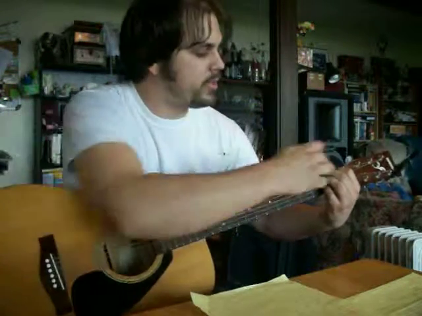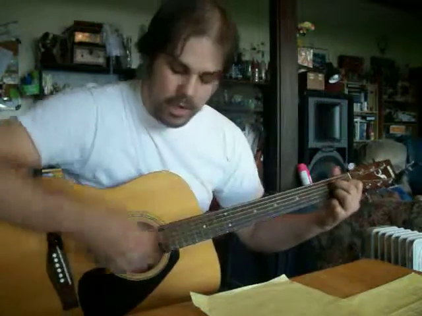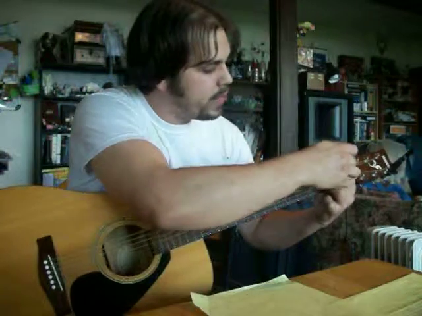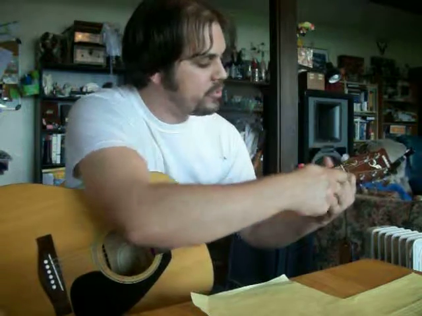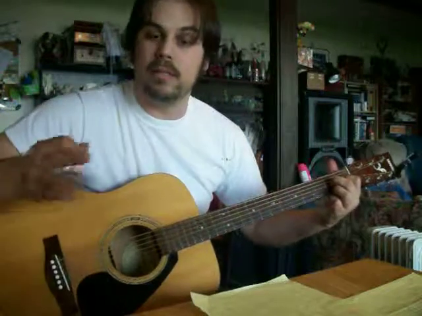There you go. Now just take this shape right here with your middle, index, ring finger and push it all the way down to where you got open D, middle finger on the 2nd fret G string, index 1st fret B string, ring finger, 2nd fret high E, D down, D7.